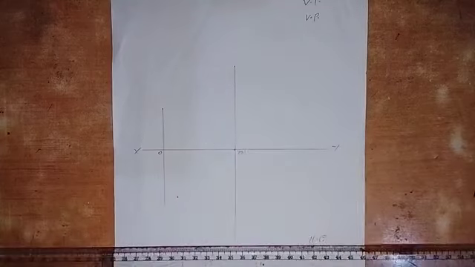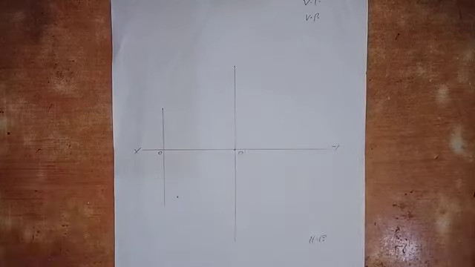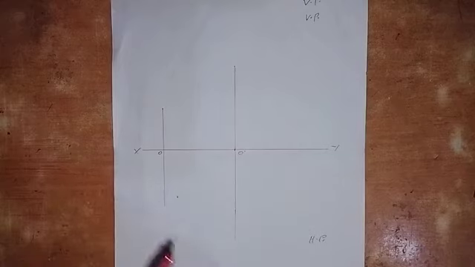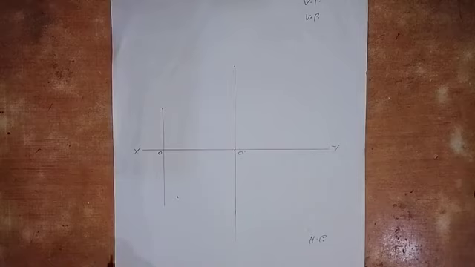All right. So the next thing that we are going to do is to go into the question now. Though we have made use of part of the question that is for the end projectors, which is 60 millimeters apart. All right. So the next thing that we are going to do is that, as we are told that end P of the line is 20 millimeters above the HP.